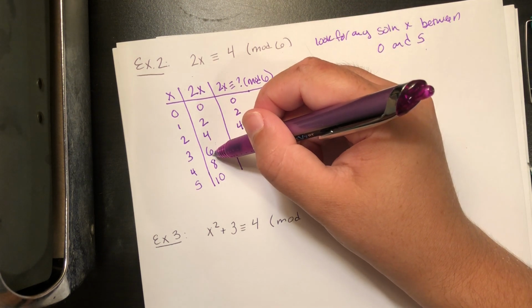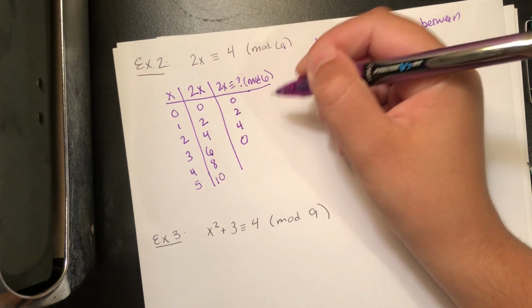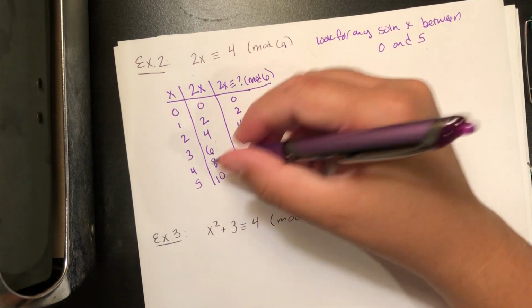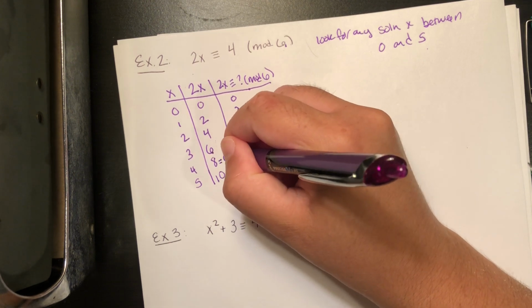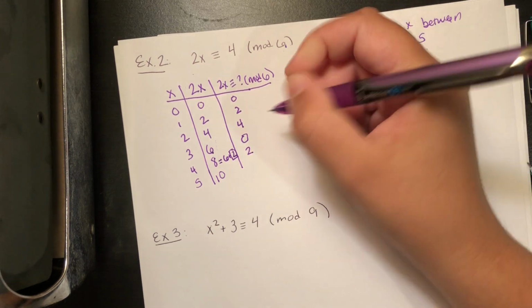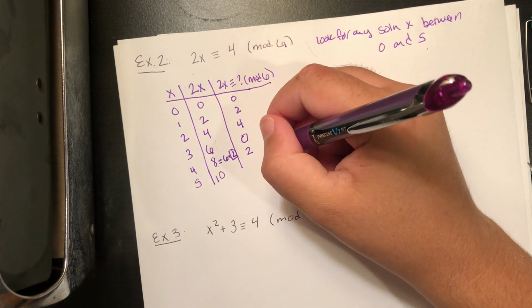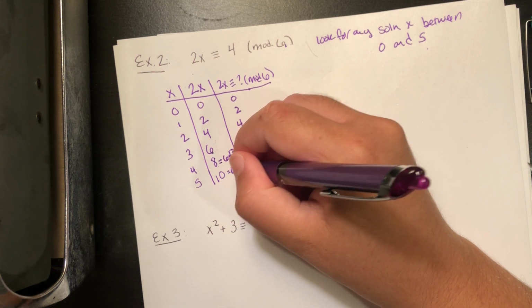But 6, mod 6, acts like a 0, right? So 6 is actually equivalent to 0 mod 6. What about 8? Well, we can express 8 as 6 plus 2, so our remainder is 2. So 8 is equivalent to 2 mod 6. And what about 10? Well, 10, we can express it as 6 plus 4.